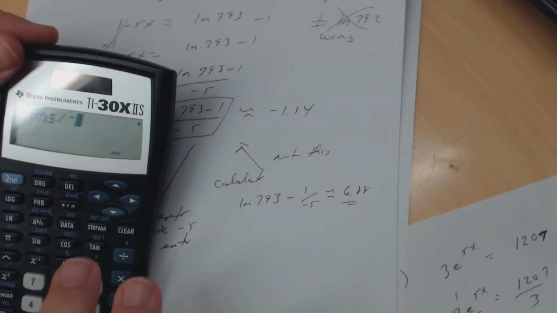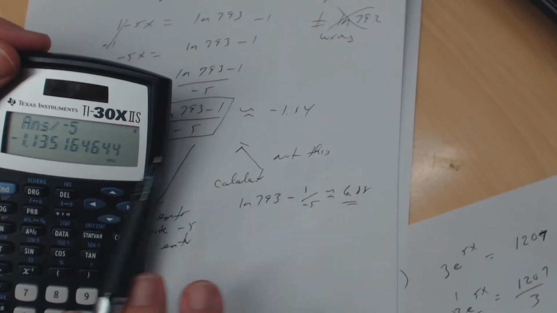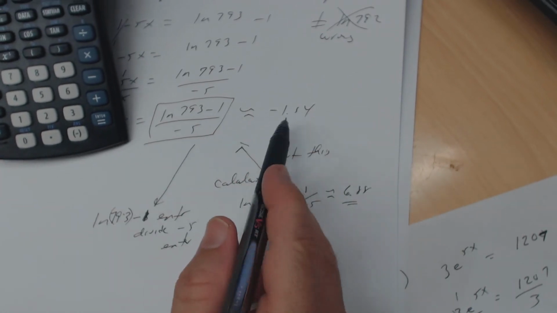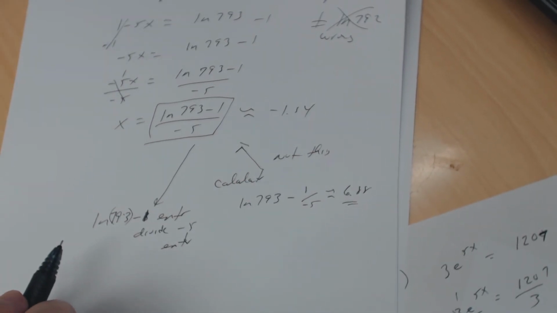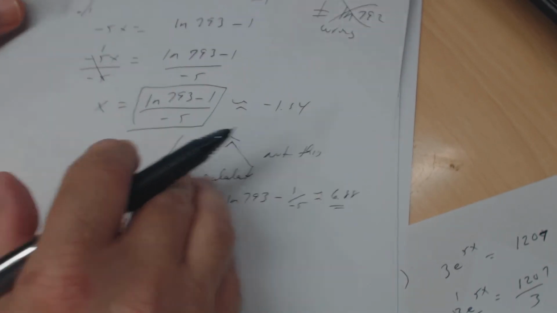Then divide by -5, press equal again, and that's what you get, negative 1.14. Okay? Alright. So that's number 6. Let's do one more.